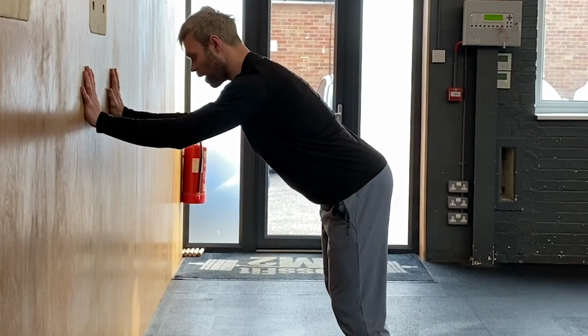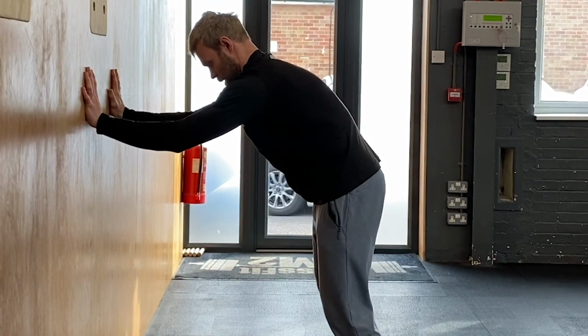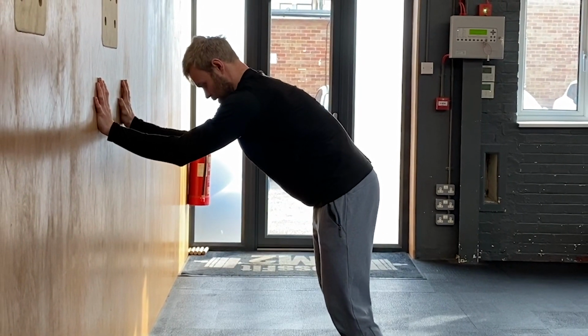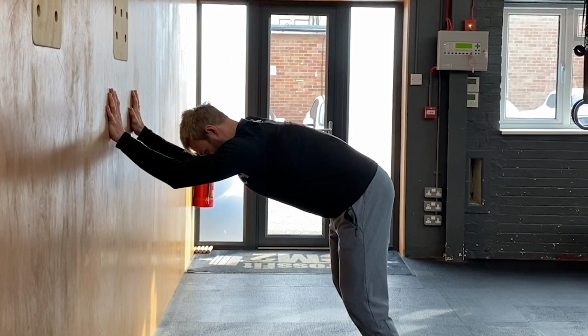So I can start by blocking here, then tuck my elbows in or externally rotate. Now I push into an open shoulder position.